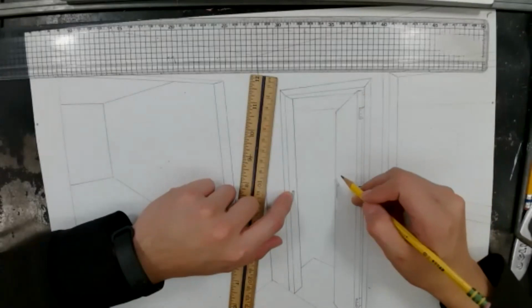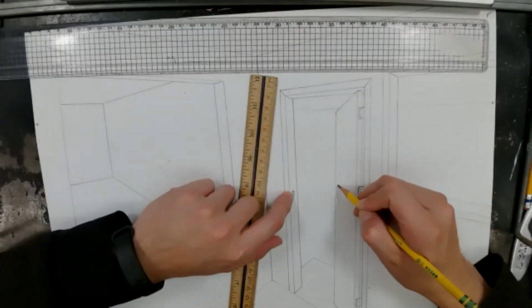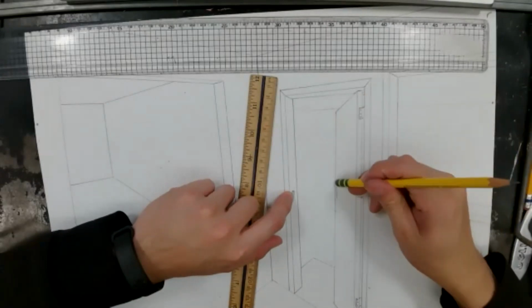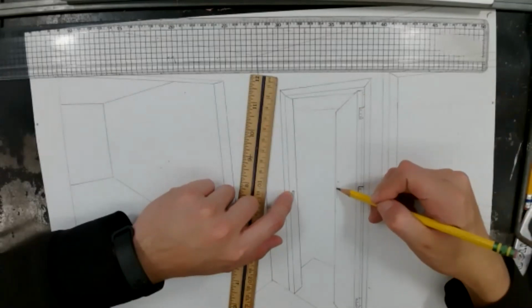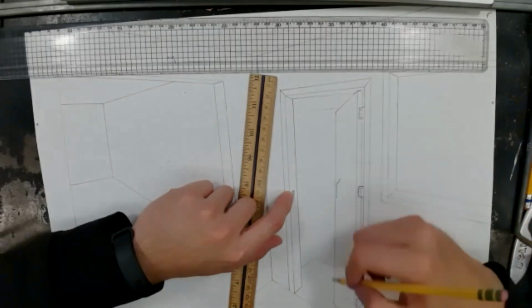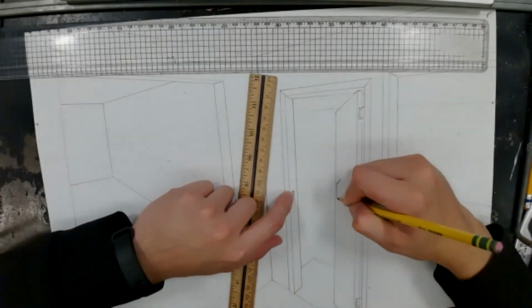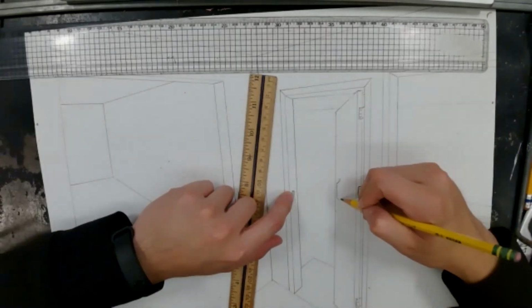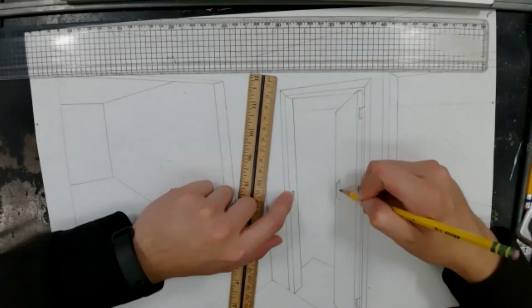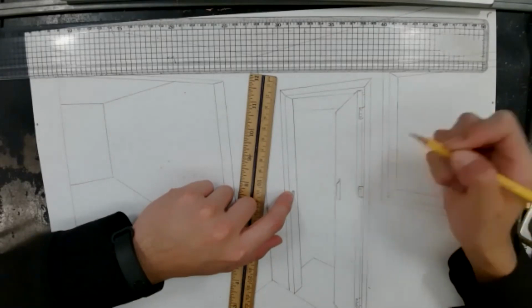So the top rooftop line, you will mimic the same line to make the door handle. And the bottom one, I'm gonna copy it so it can be in perspective.